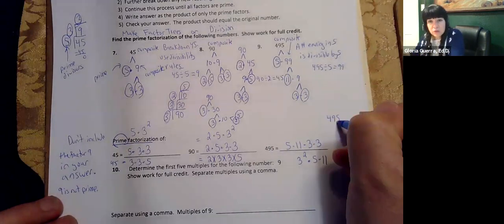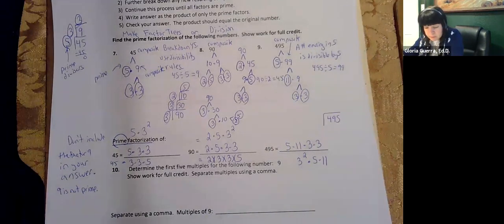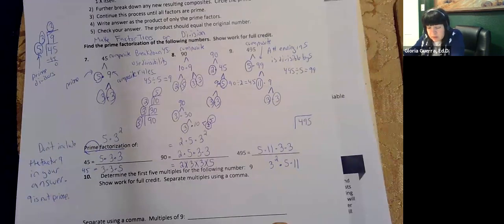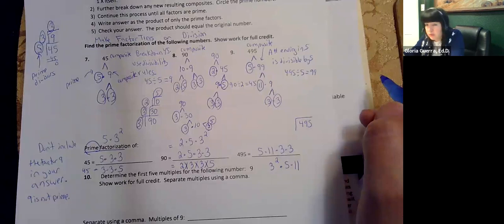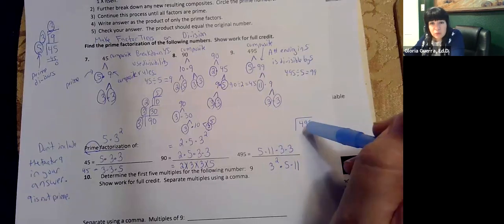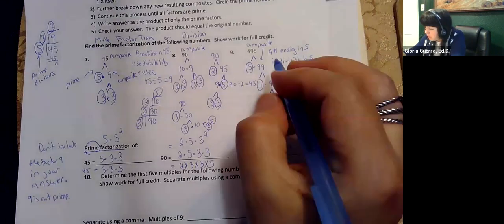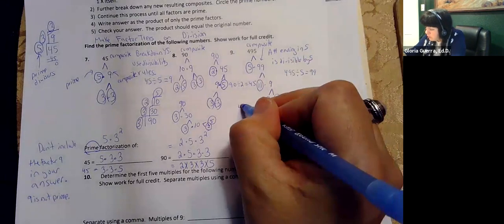And if you like to show your work this way, another way is 15 times 33. But if you're going to do 15 times 33, this wouldn't work here because you only want to put a prime number here. So you would have to use this, I believe.